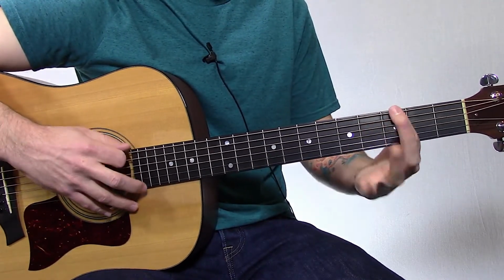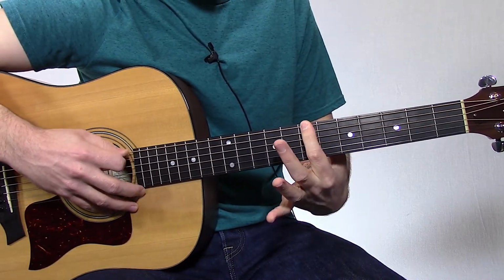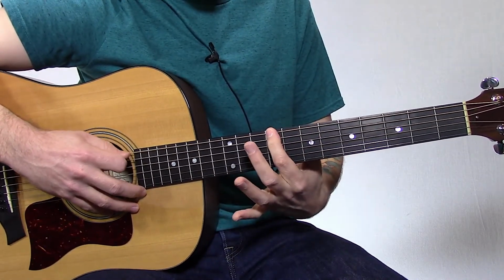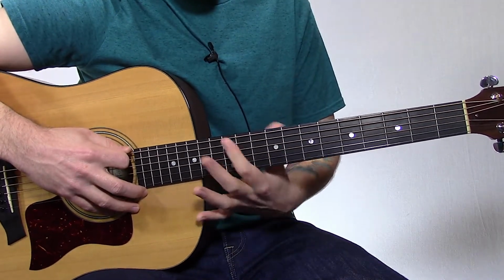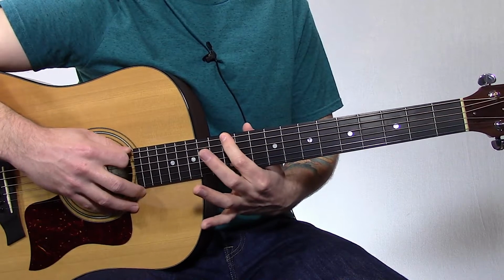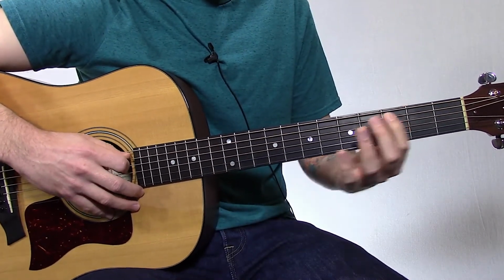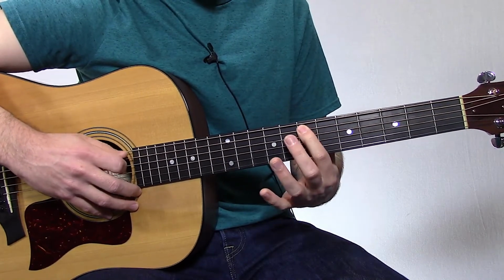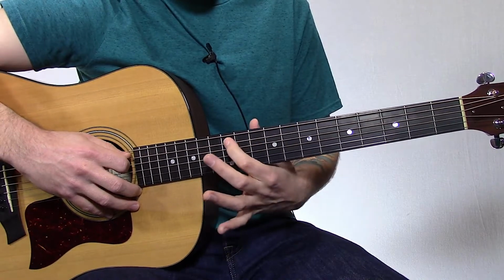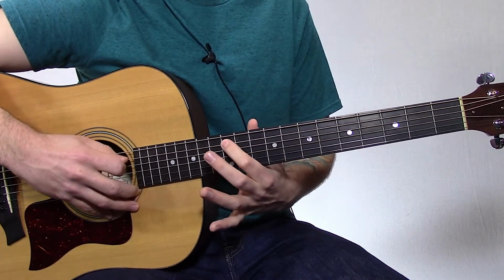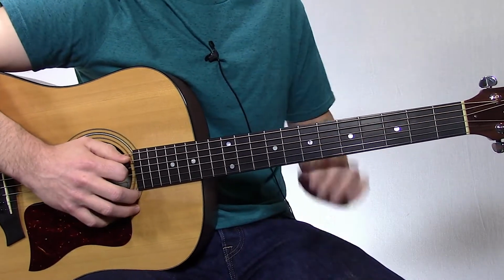So on the 6th string I have G on the 1st dot, A on the 2nd dot, B on the 3rd dot, and then C sharp or D flat on the 4th dot, and then the double marker is the same as the open string, so E. And then on the next string you have C on the 1st dot, D on the 2nd, E on the 3rd, F sharp or G flat on the 4th, and then your double marker, the 12th fret, is A again, same as the open string. So start visualizing that as well. That's really going to help you.